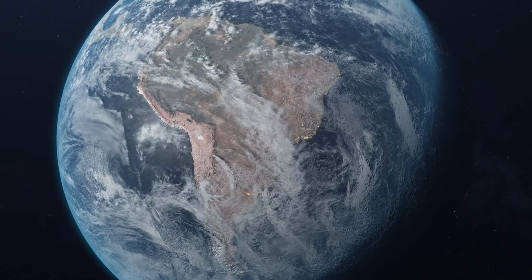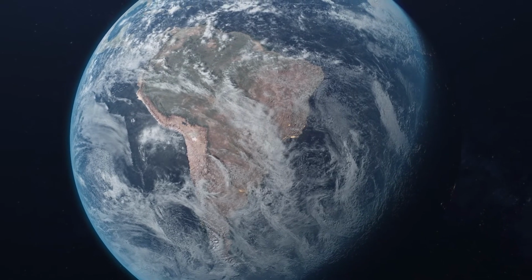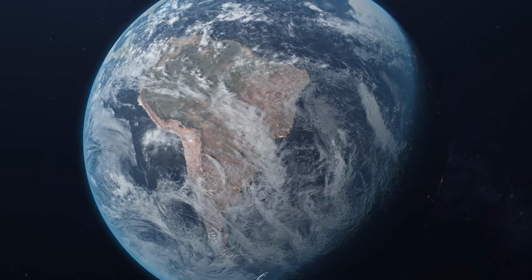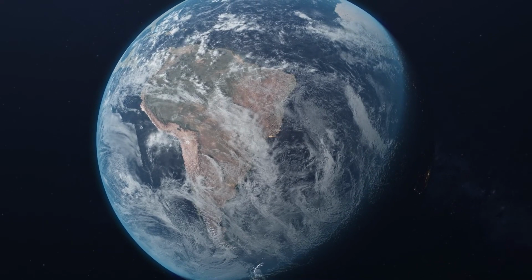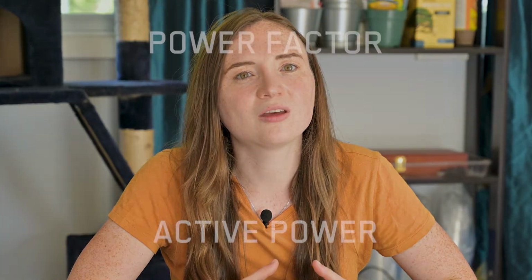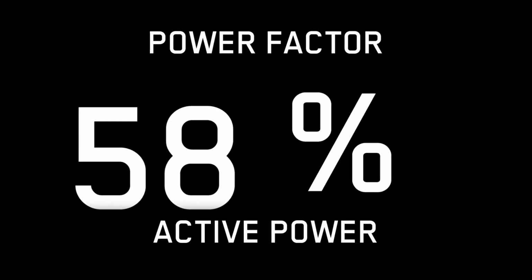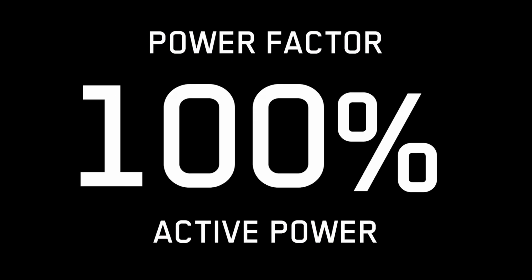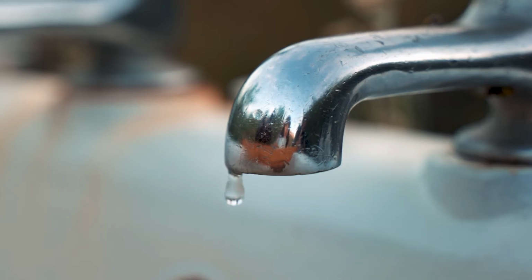The need to consider power factor might make our electrical bills more expensive, but it also has broader implications for the environment. When we generate more power than we consume, we have an efficiency problem, which unnecessarily increases our carbon footprint. So we need to be thinking about ways to bring the power factor closer to 100% active power so we're not wasting precious energy and resources. So, is there a way to do this?